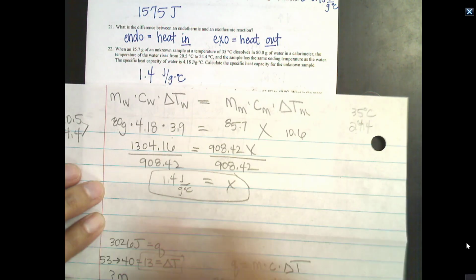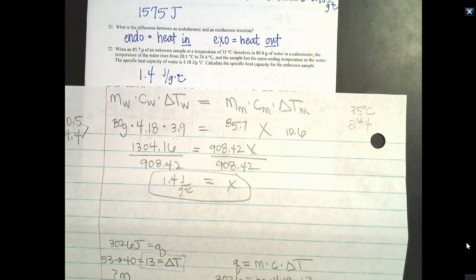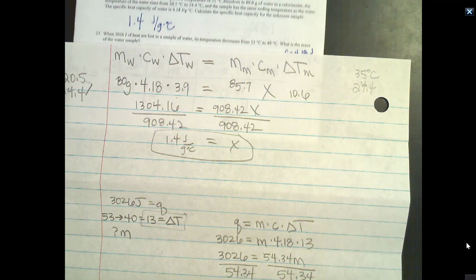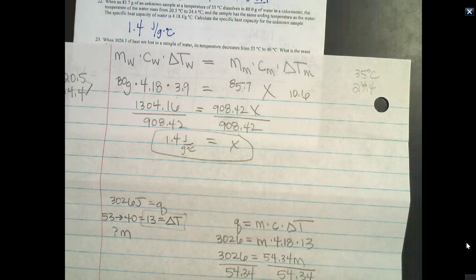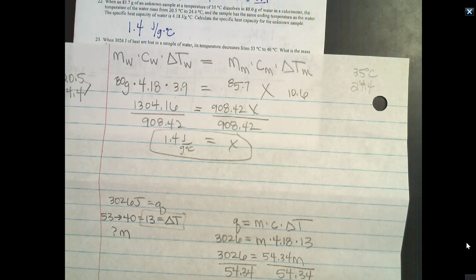Okay, I'll put this other one back up there. This was for 22, just in case you missed that. Alright, that's the end of the page.